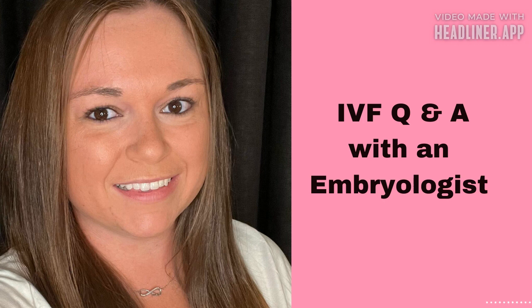Yes. So assisted hatching is actually a very simple procedure. What we do is we take a very small laser pulse under a microscope, and we make a couple of holes in the shell, or the zona, that surrounds the embryo. And what that does is it confirms for us that that embryo has a way of hatching if it wasn't already hatching or fully hatched before.